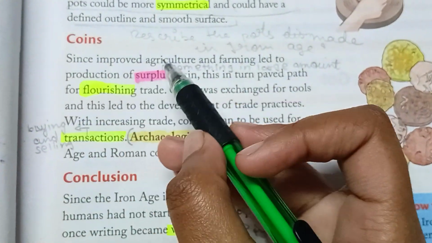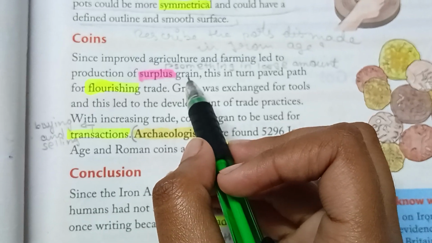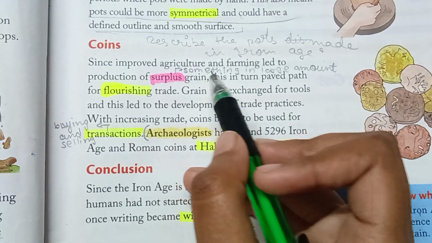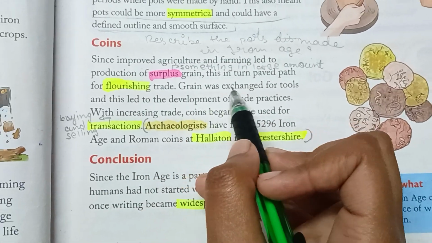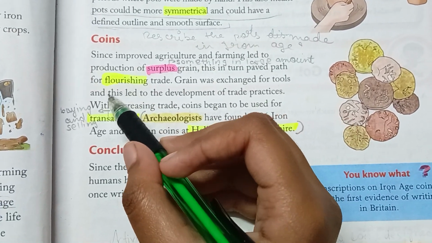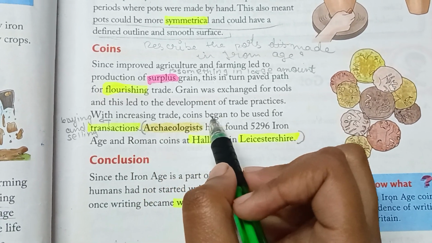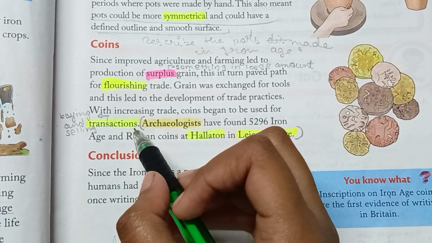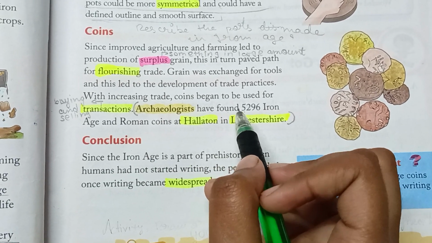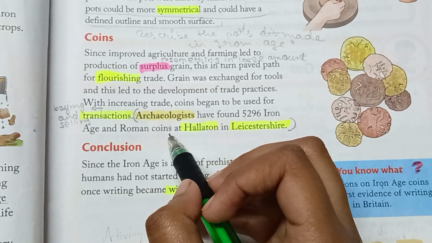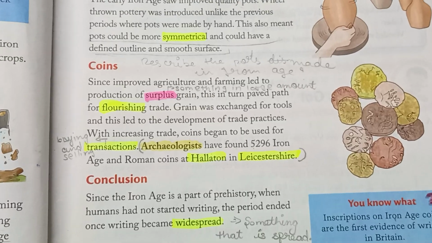Coins. Since improved agriculture and farming led to production of surplus grain, this in turn paved the path for flourishing trade. Grain was exchanged for tools, and this led to the development of trade practices. With increasing trade, coins began to be used for transactions. Archaeologists have found 5296 Iron Age and Roman coins at Hallaton in Leicestershire.